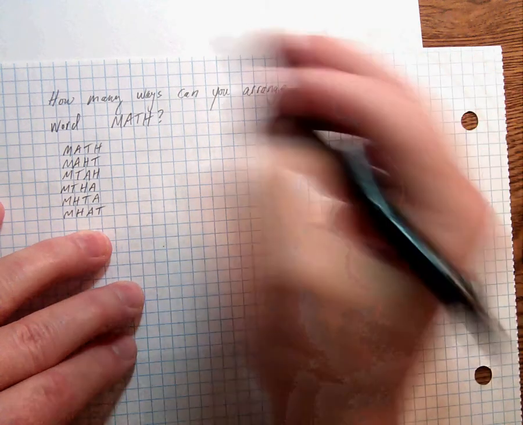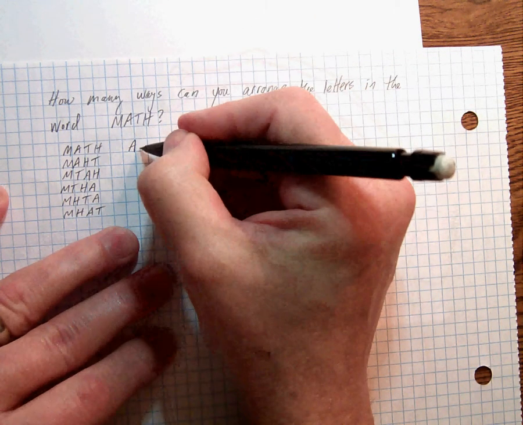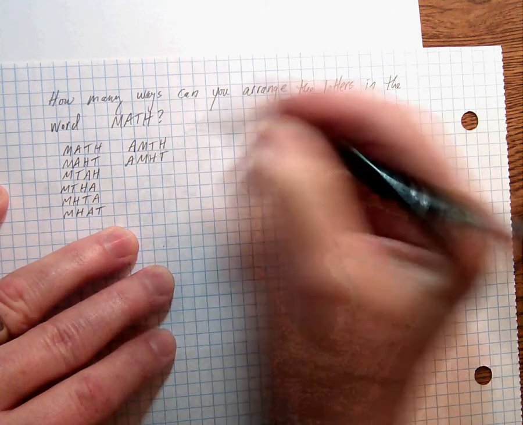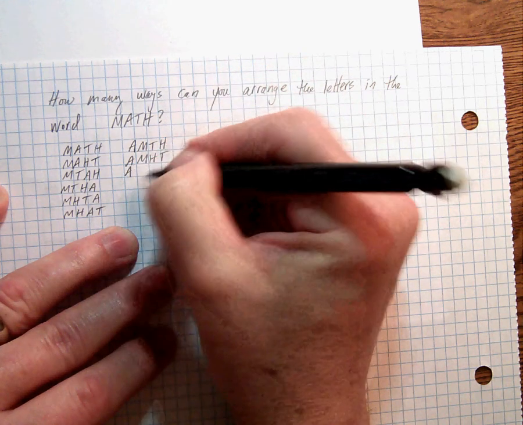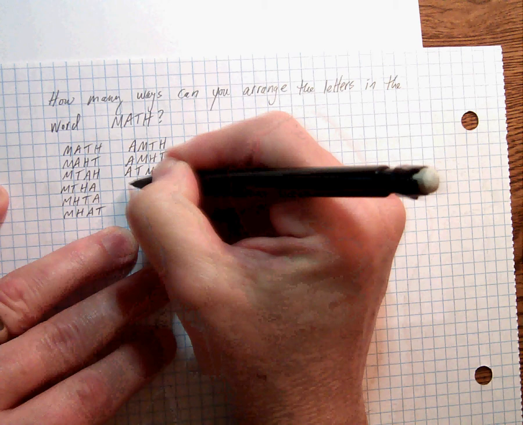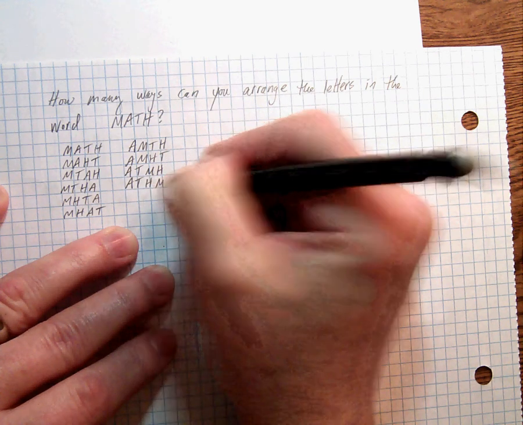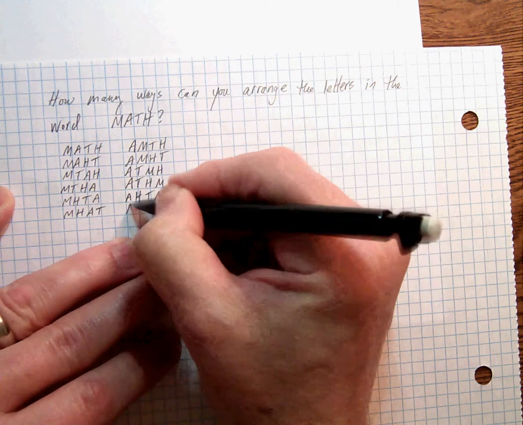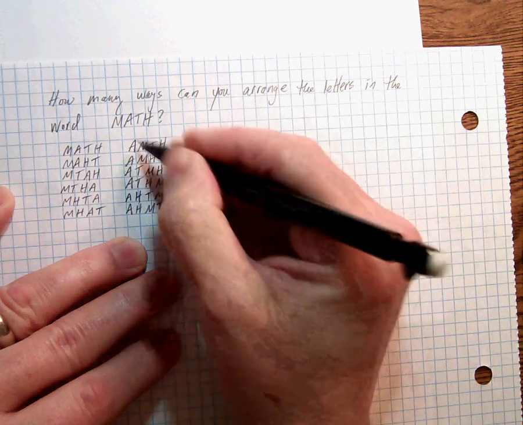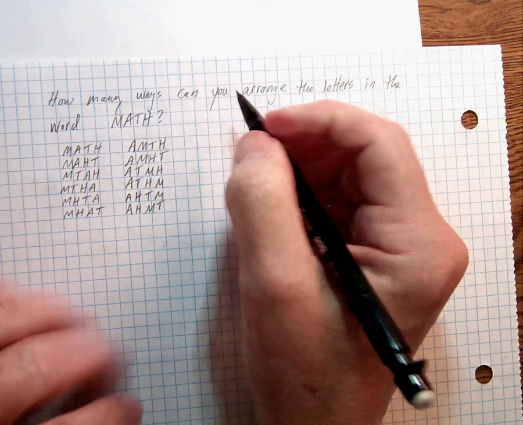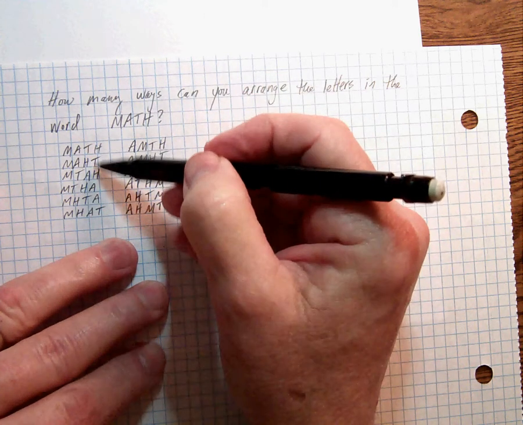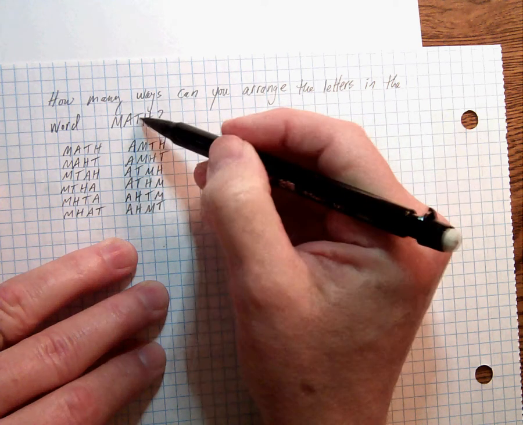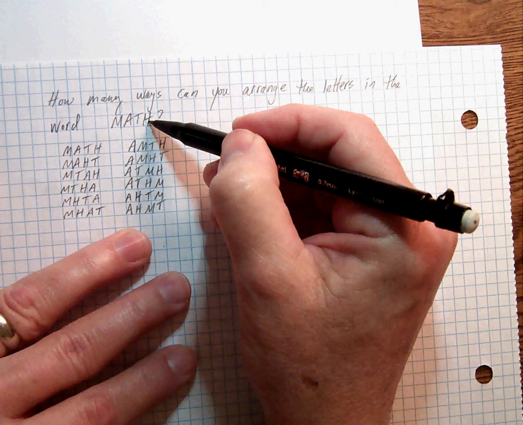I don't have to put M in the front. I could put A in the front. So I could have A, M, T, H. I could have A, M, H, T. I could have A, T, M, H. I could have A, T, H, M. I could have A, H, T, M, or A, H, M, T, and that's with A in the front, right? So basically there's 6 ways to do it with M in the front. There's going to be 6 ways to do it with A in the front, 6 ways with T in the front, and 6 ways with H in the front.